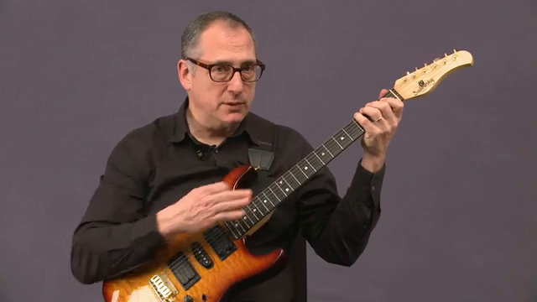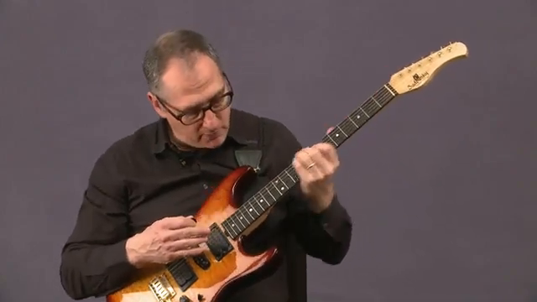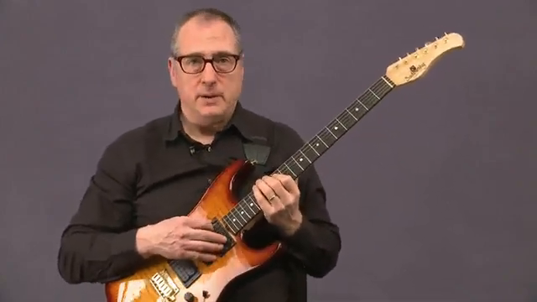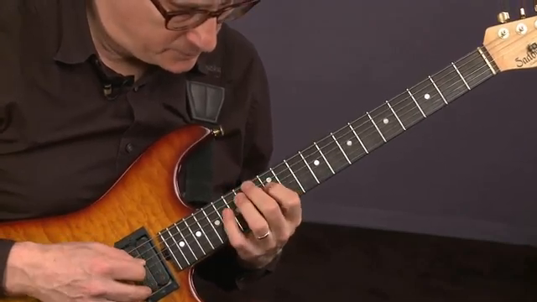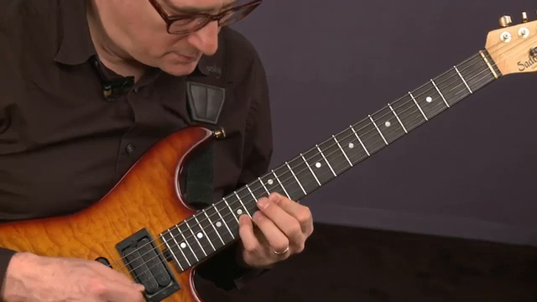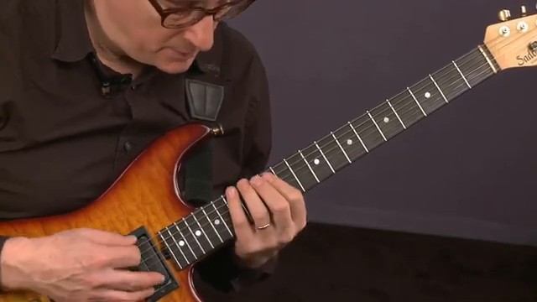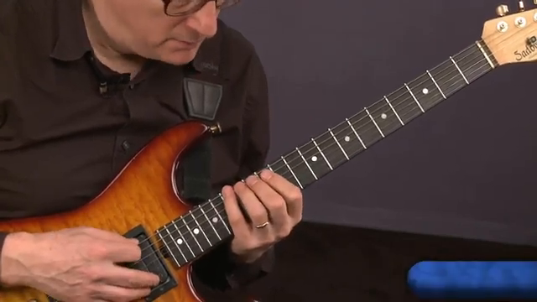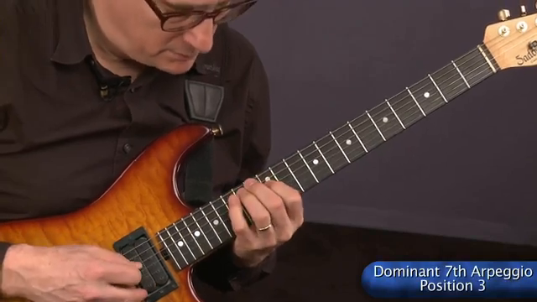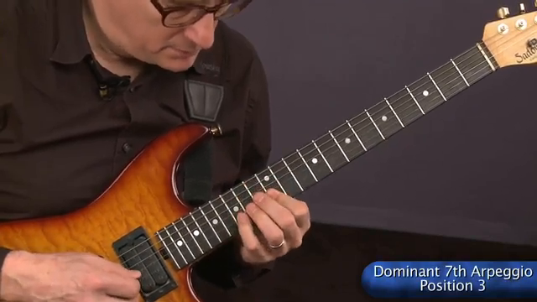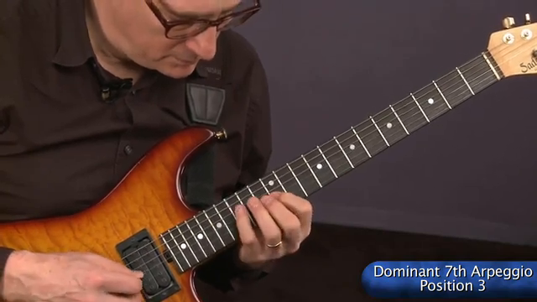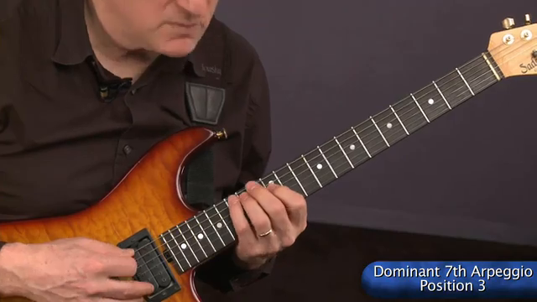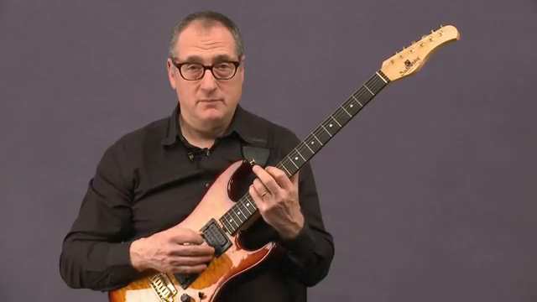We're going to get open strings if we go to the pinky in this position, so we'll slide all the way up here again and do it up here. So the major seventh is like this. Right? But we're going to lower the seventh. Okay.